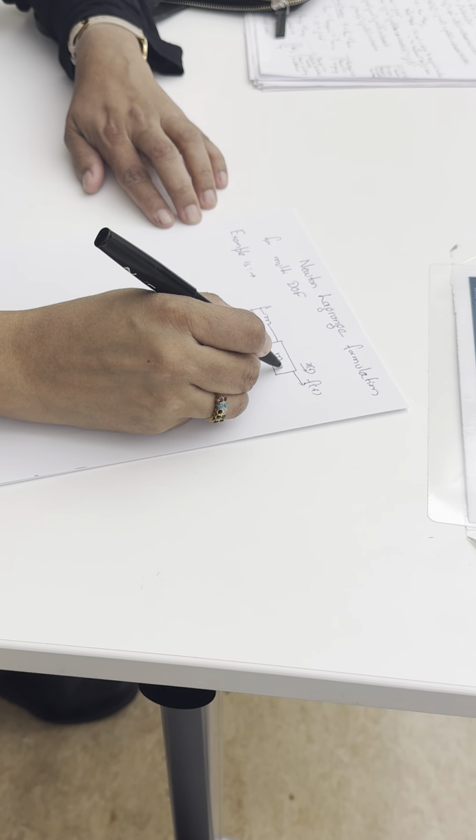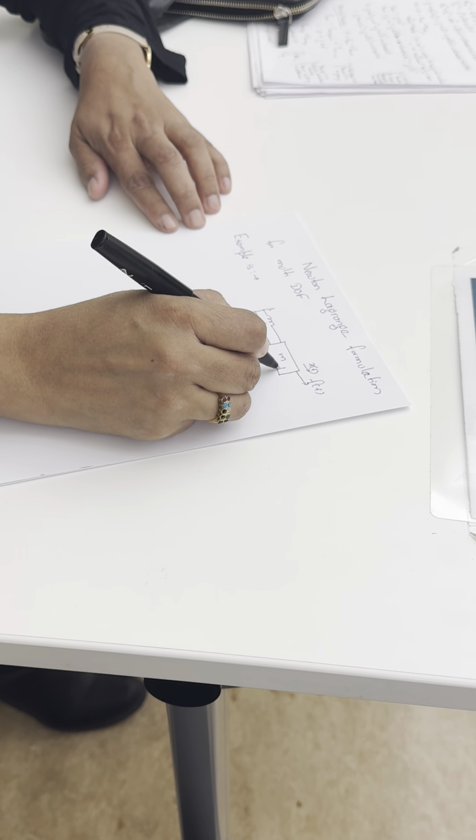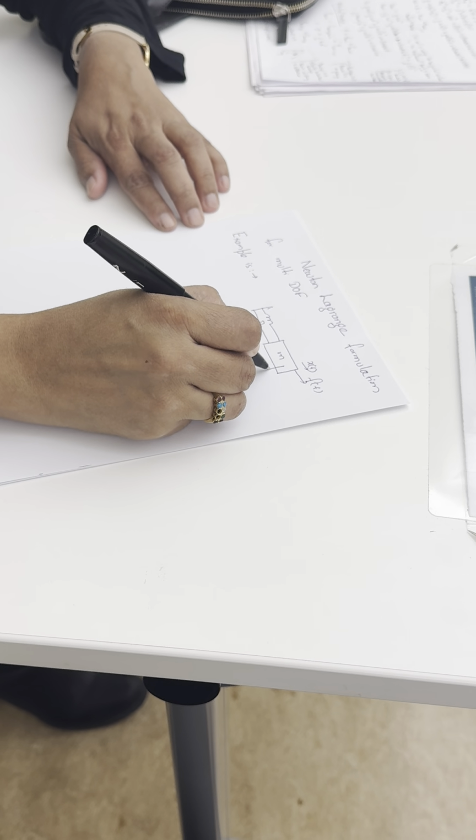Now there is another mass which is like a pendulum, okay, pendulum, and we will consider it as a point mass. So we are not going to consider the rest of its things like inertia.